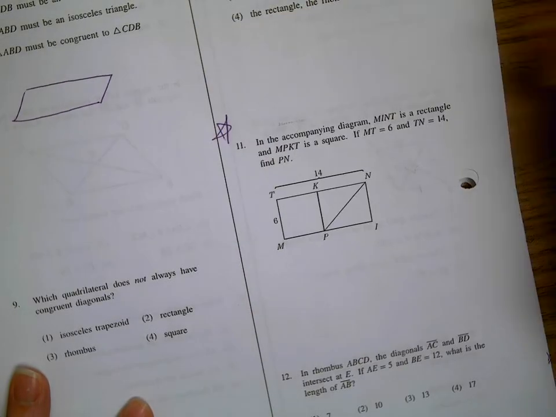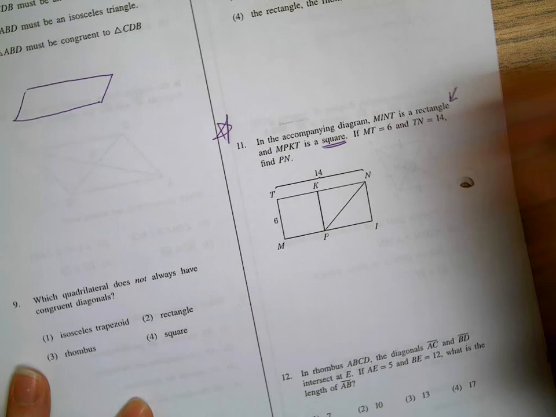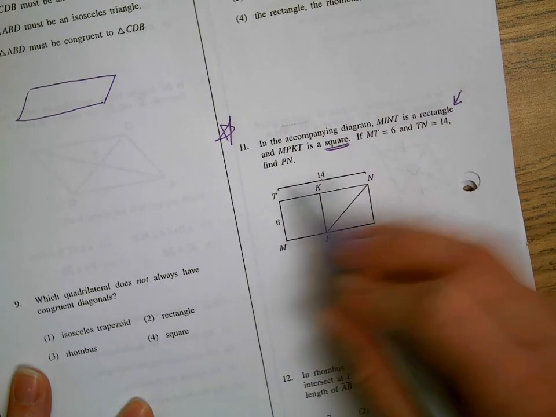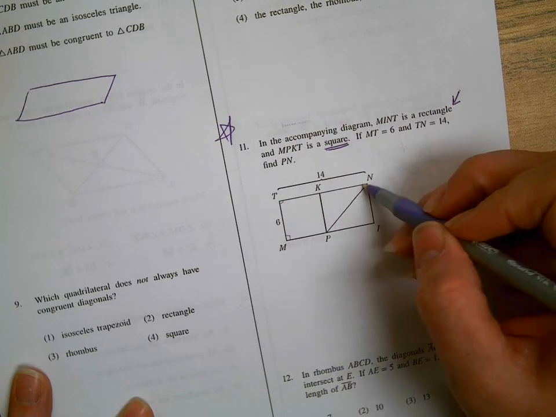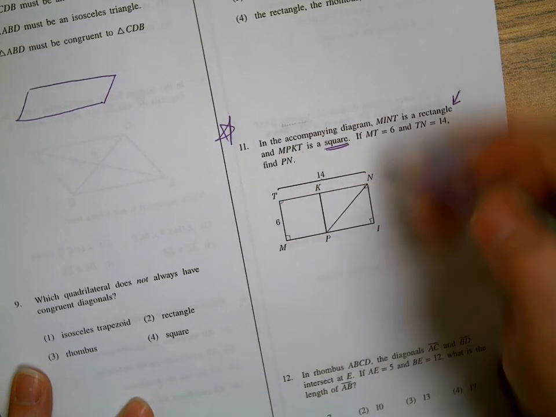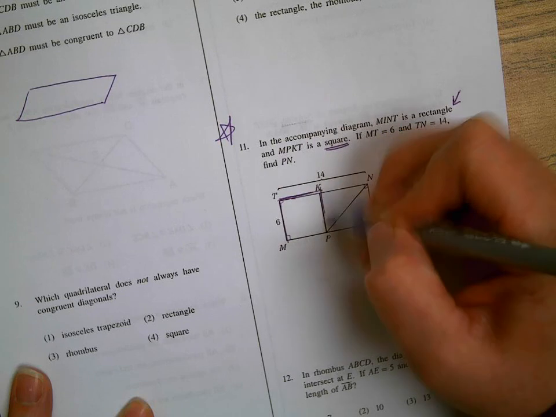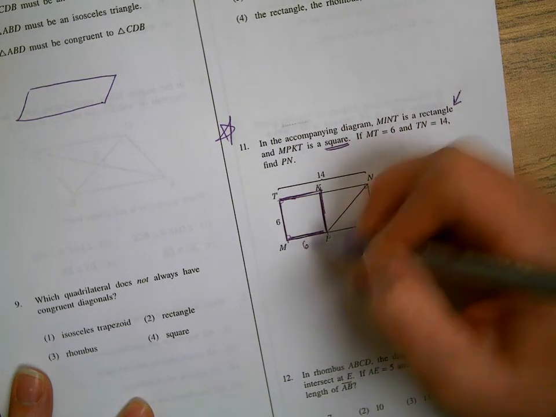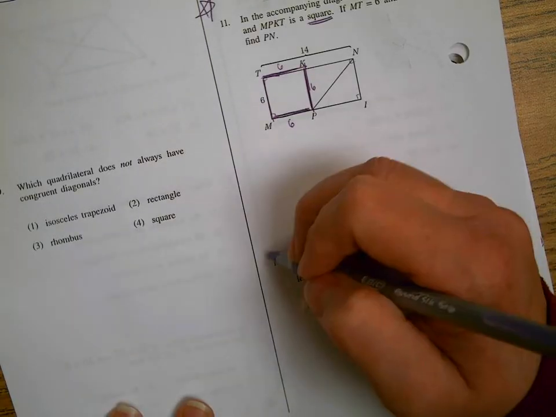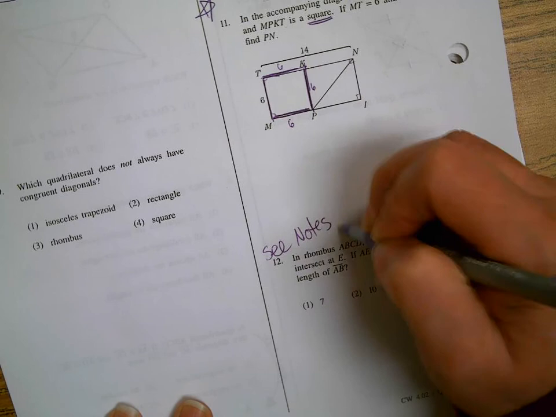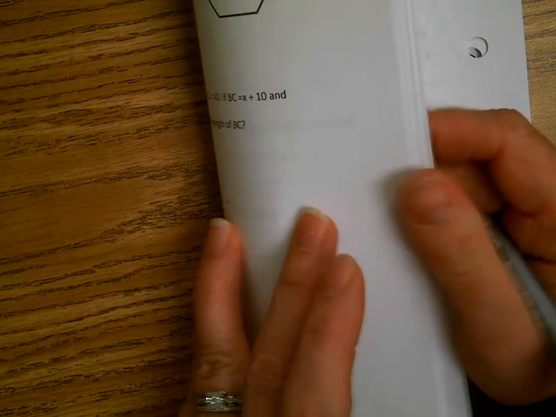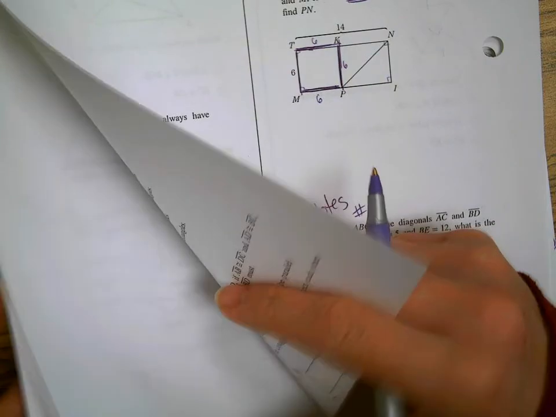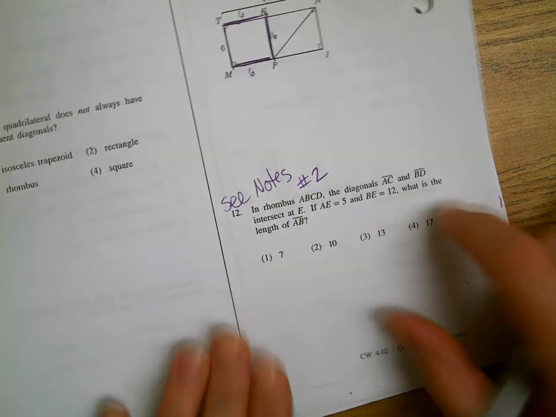Number 11, I know a lot of students typically struggle with because they miss these 2 words here. MINT, MINT. The big shape is a rectangle, but MPKT, MPKT, this shape here is a square. So that 6 repeats itself all the way around. Should help. Number 12, I'm going to say see notes number 2. Okay, I just had to give you a little star on that one. But from our notes page, this exercise number 2 should help with number 12. Again, you're going to need a picture there. Good luck with classwork 402. We'll see you next time.